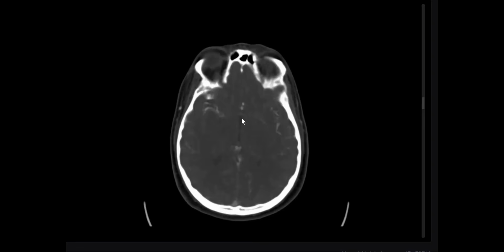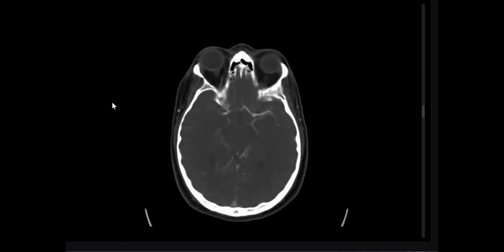What is the next step, my friend? Negative CT angiogram. A negative CT angiogram does exclude aneurysm and its rupture, so the patient does not need any neurosurgical intervention. But if there is still a clinical query of aneurysm, then a digital subtraction angiography can be done.